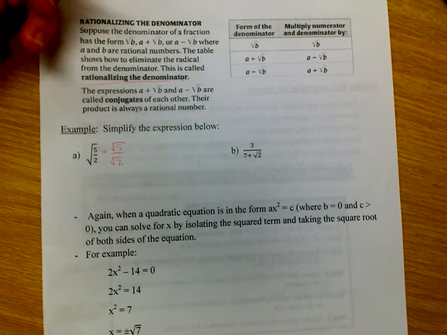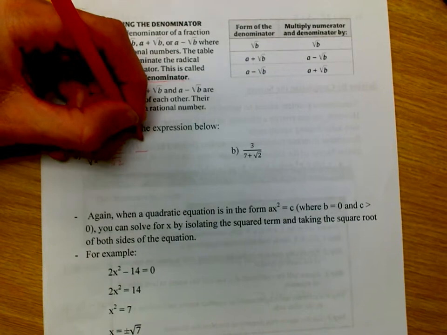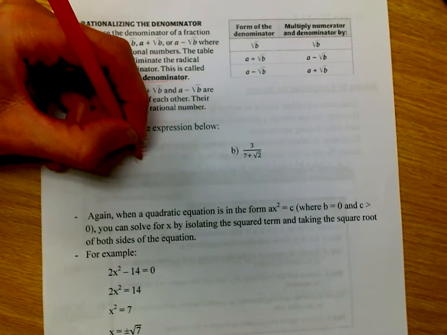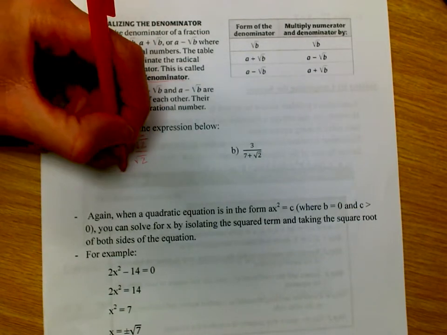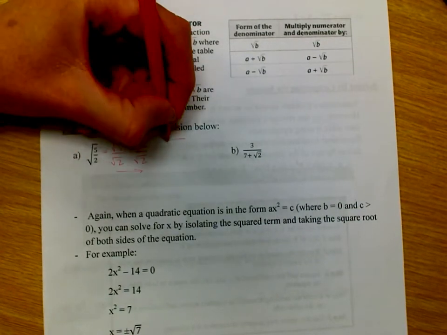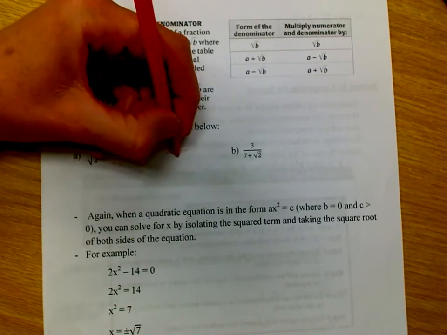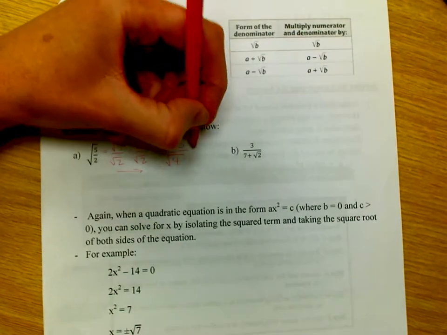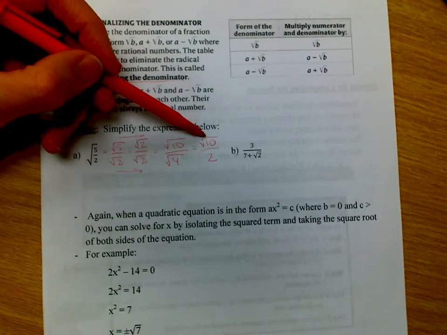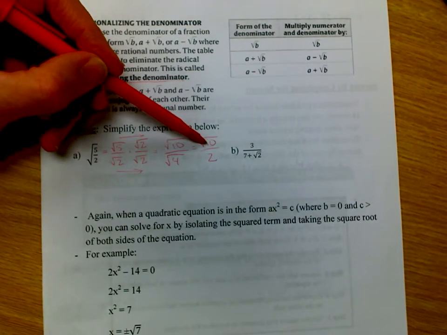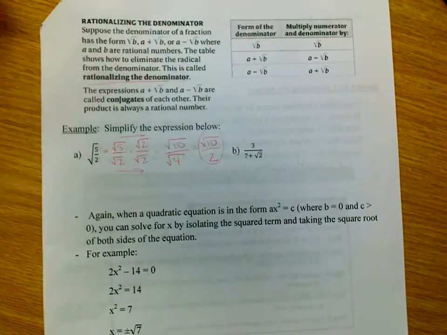And so what this chart is telling me is to rationalize, or to get rid of that root in the denominator, I am going to multiply the top and bottom, or the numerator and denominator, by the square root of 2. And remember, when you multiply fractions, we just multiply straight across. This will go to the square root of 10 over, well, the square root of 2 times the square root of 2 is the square root of 4. And so our final answer will be the square root of 10 over 2. You should check your numerator to make sure that your radicand doesn't have any perfect square factors. 10 does not, and so this is your final answer.